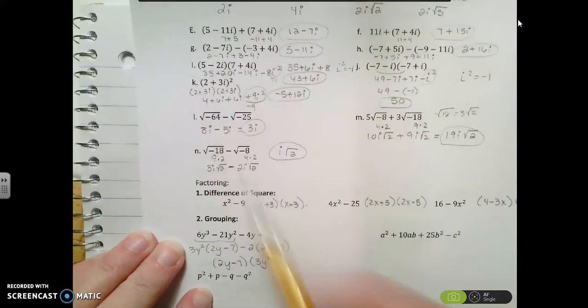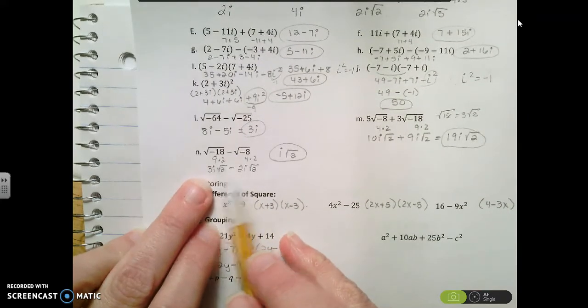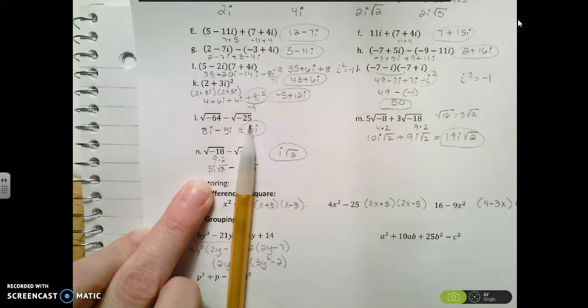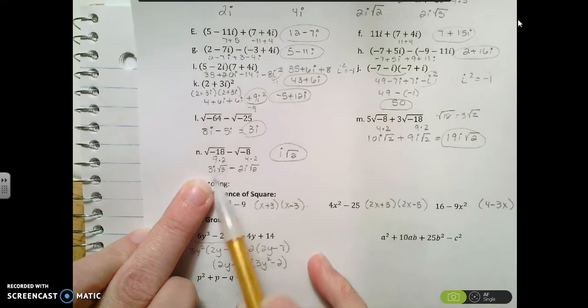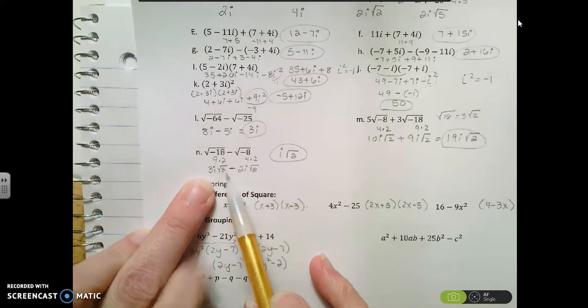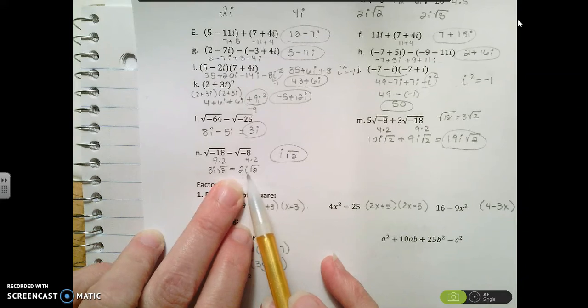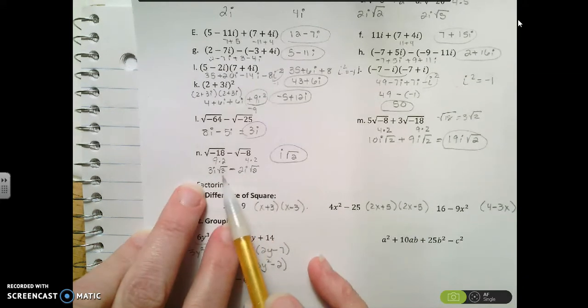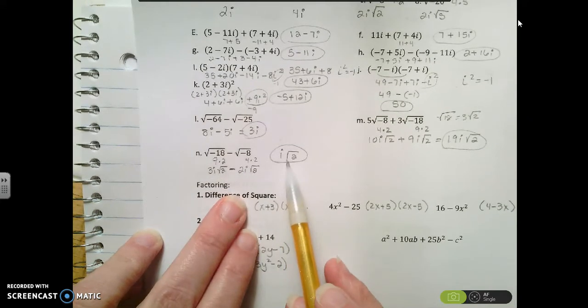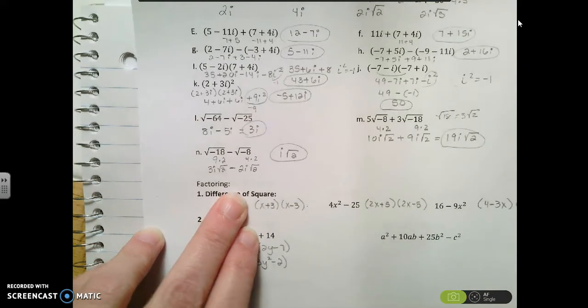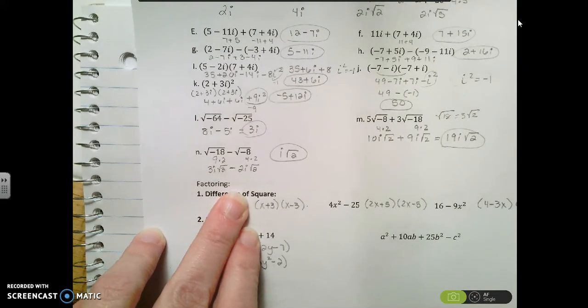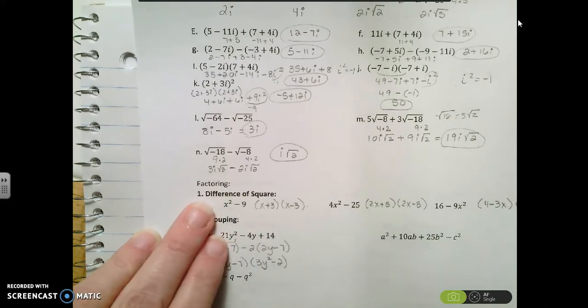Here's another one. So we have negative 18, which is 9 times 2, so the square root of 9 is 3, and then the i square root of 2, and then 8 is 4 times 2, square root of 4 is 2, so 2i square root of 2, and then again I can combine these together because they're like terms. So these are things that can help you as you're going through your problems to make sure that you're understanding what to do on these.